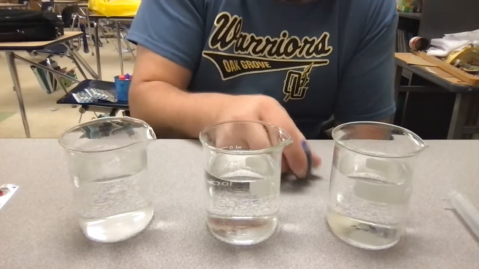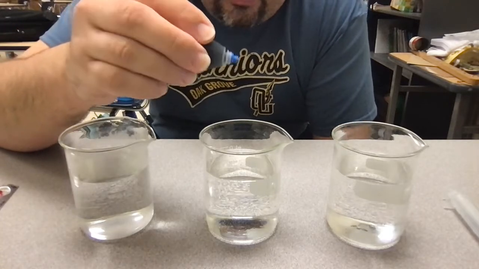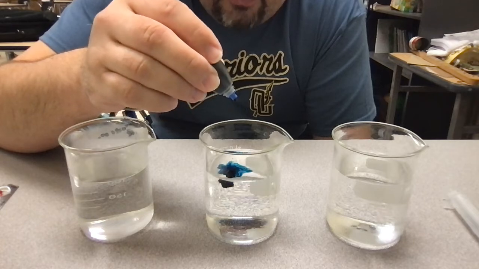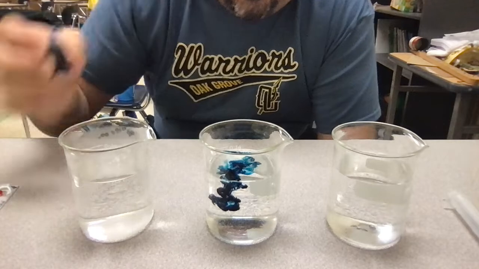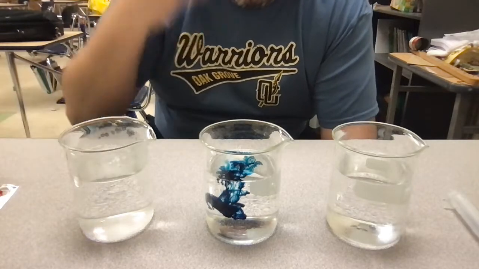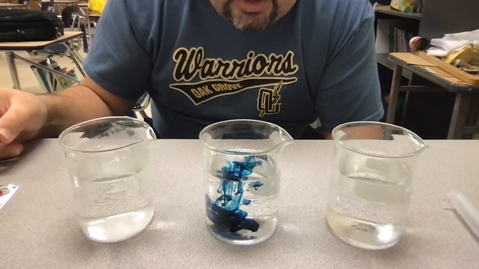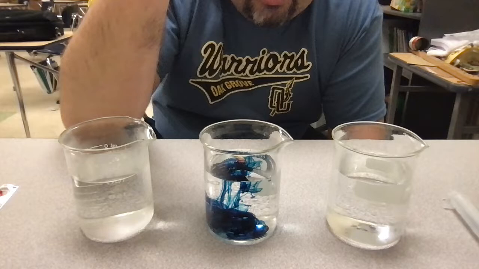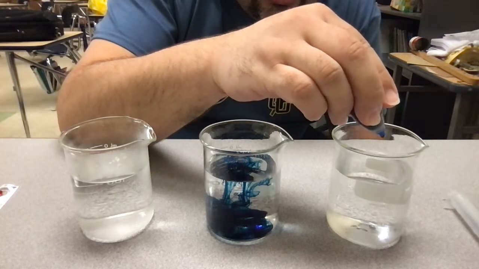So let's start with our room temperature water. We want to observe what happens to the food coloring as we place it into the container. So I'm going to add a few drops. There's 2 drops of food coloring. I'm using dark blue so you can see. And we see the food coloring is not completely mixing, but it's lowering slowly to the bottom of the room temperature water.